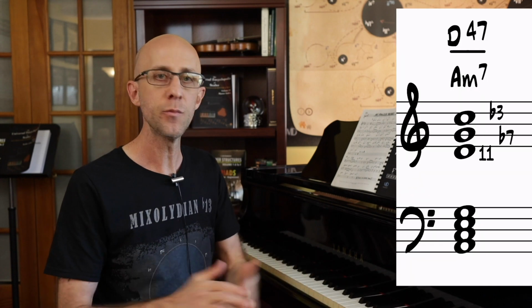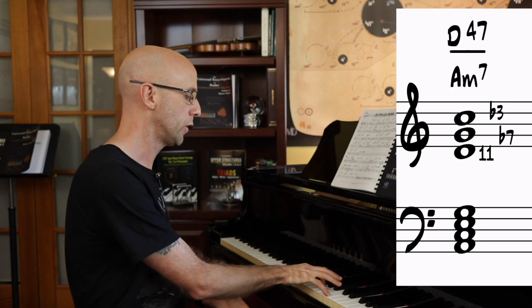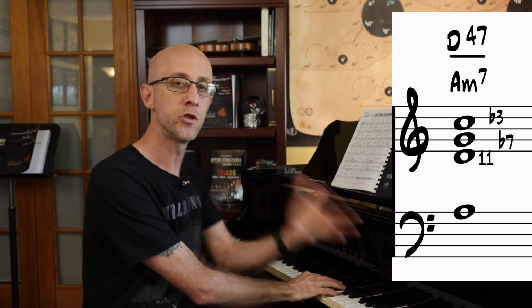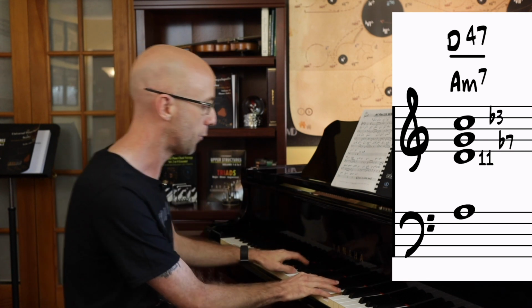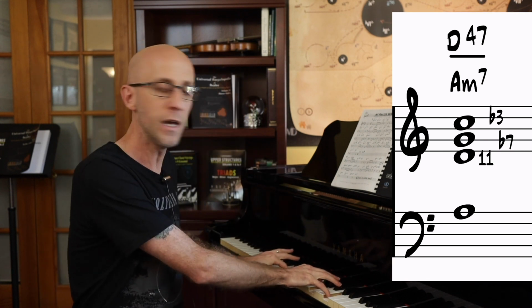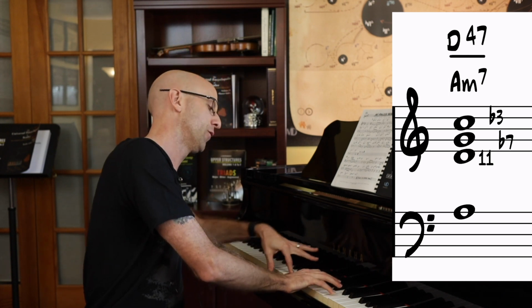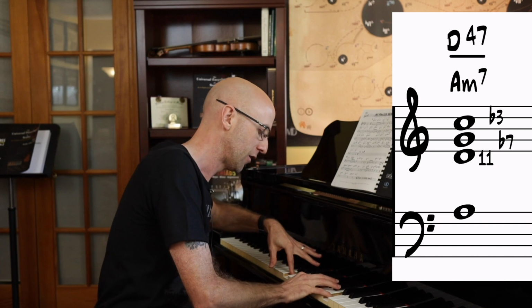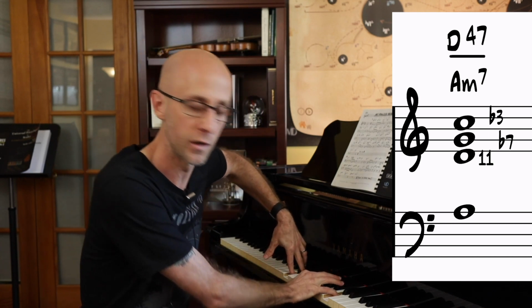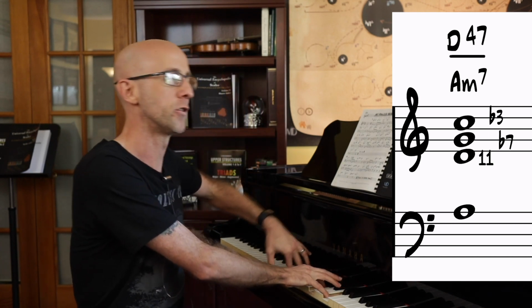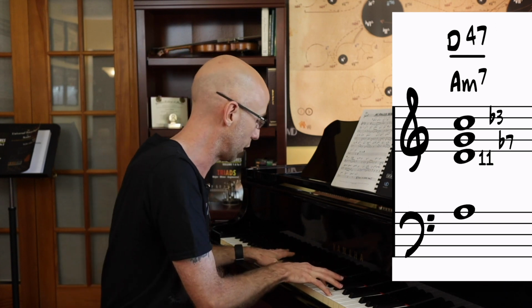So let's take our example from before, the D4-7 over A minor 7, and strip it down a bit. Let's take the upper structure voicing and put it on top of just the root of A minor 7, just on top of A. What this creates is basically just a perfect 4th on top of a perfect 4th on top of a perfect 4th. So this is a quartal voicing, not necessarily an upper structure quartal, but a quartal voicing.